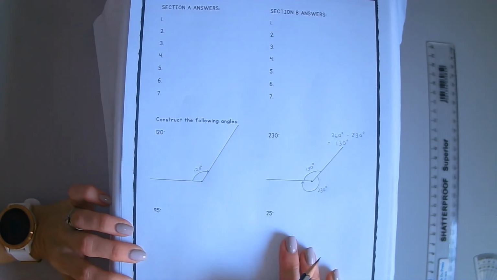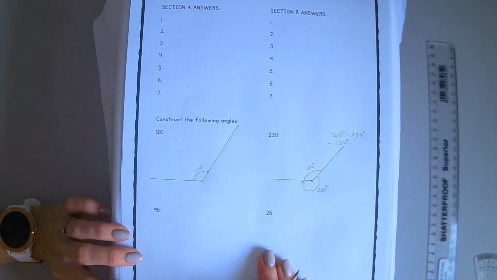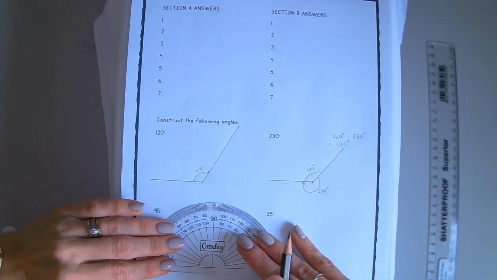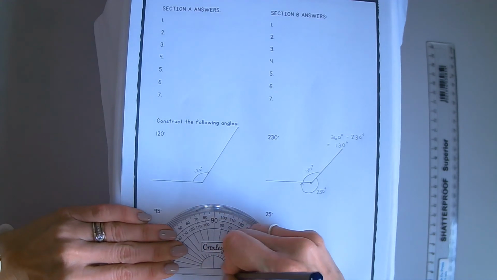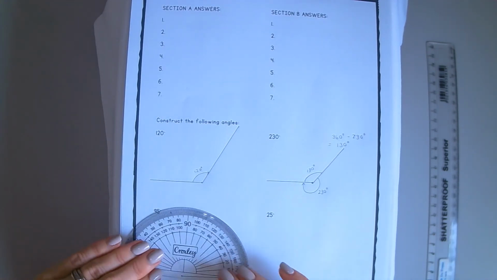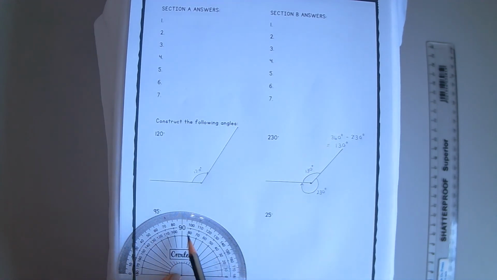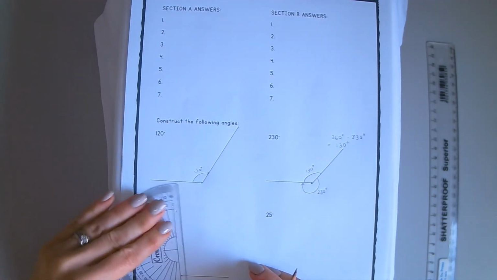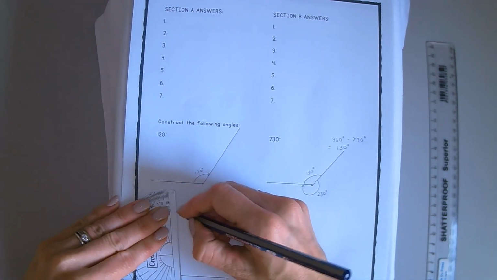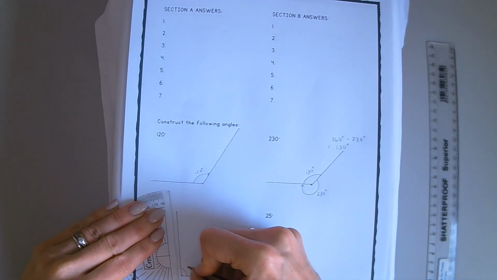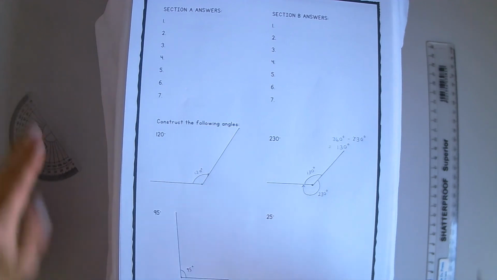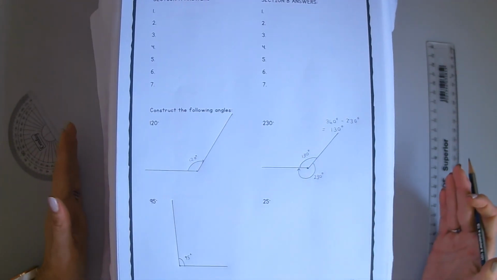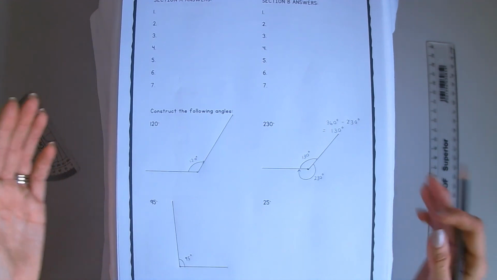For 95 degrees and 25 degrees, I'm sure you can do those yourself as well. Let me just do this one. The reason I want you to do this one is because sometimes what children are doing is they are seeing this as 90 degrees here and going 95 there. But in the meantime, we started on this side. So we need to go from 0 to 90 and then another 5. So that is actually what your angle should look like. And that is a 95 degree angle. And you know that is right because obviously it's bigger than a right angle. It has to be bigger than 90.